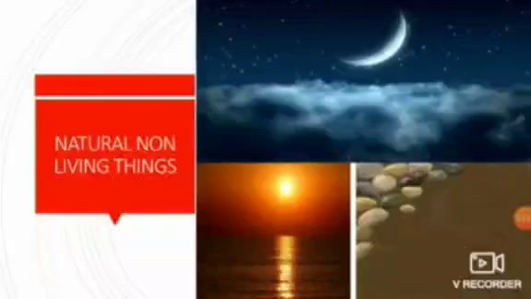But how can we say that these are natural non-living things? What do we mean by natural? Because they are already created by the creator God. That means Allah already created the sun, moon, clouds, soil, pebbles. So because they already exist in our nature, we can say that these things are natural non-living things.